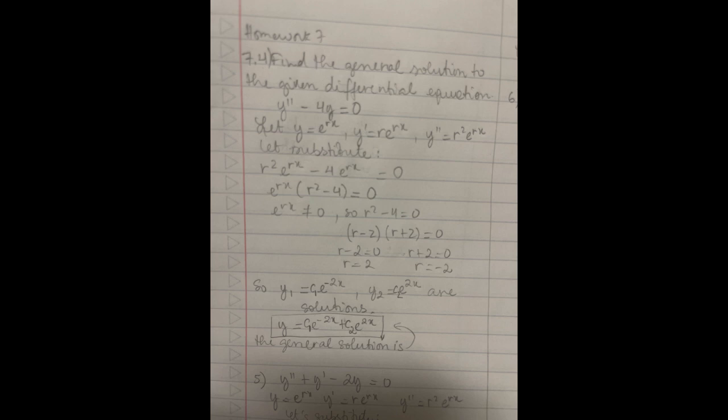Go ahead. Okay, I want to present question 4 from homework 7. This is about linear second order equations with constant coefficients. So they are usually of the form a y double prime plus b y prime plus c y equals 0, where a, b, and c are real numbers.